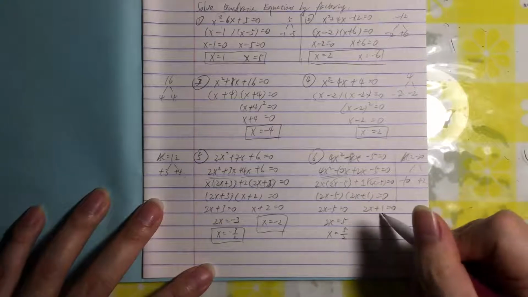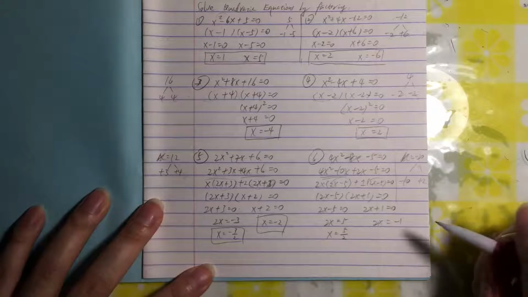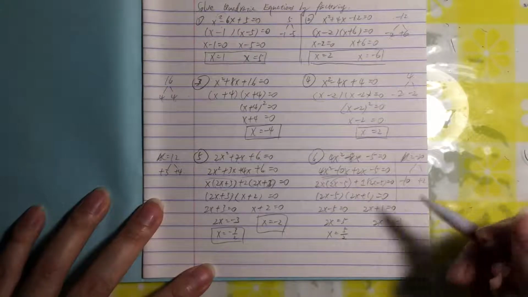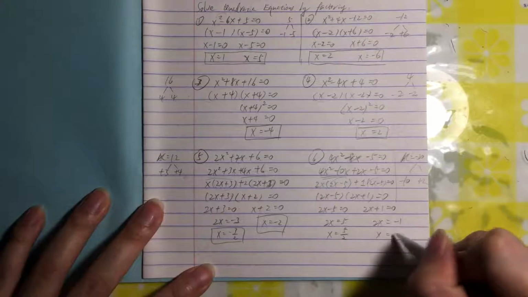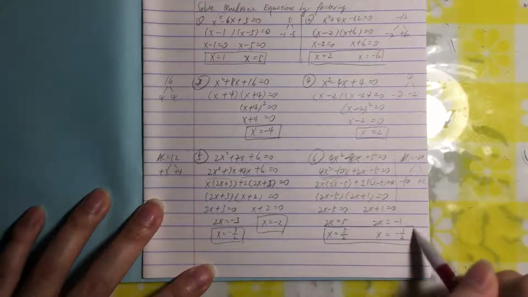For the second equation, I can first subtract 1 from both sides. I get 2x equal to minus 1. Then I can divide both sides by 2. I get x equal to negative 1 over 2. Those are the solutions to this equation.